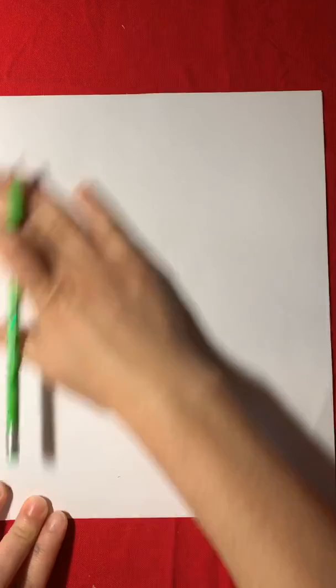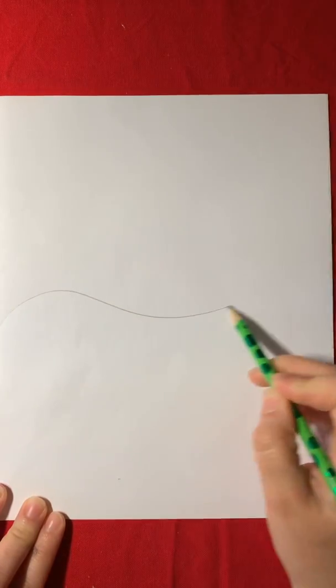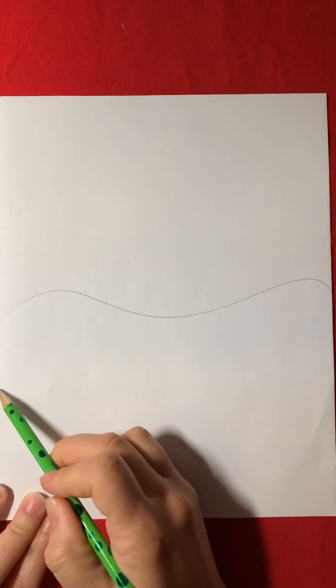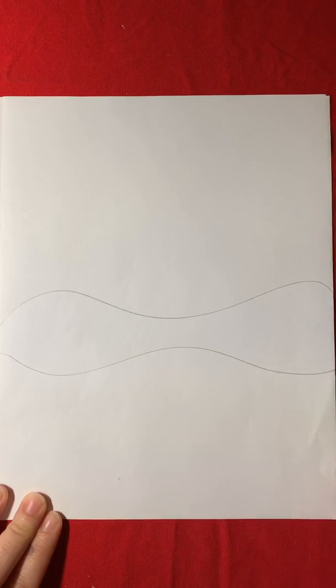All right, so our first step is we are going to draw a curved line, kind of in the middle of our paper, just maybe a little bit lower, and just a curved line. And then we're gonna do another curved line right below that, not the same type of curved line, so a little bit different.